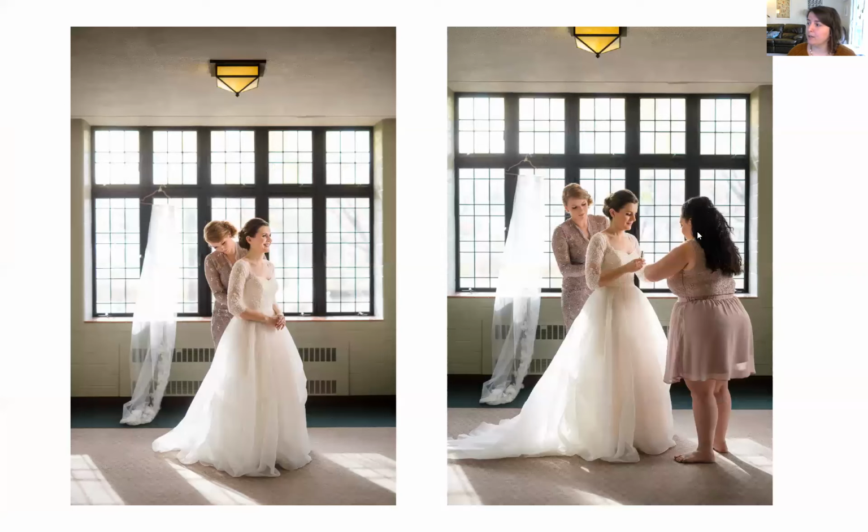More interestingly, when this person comes in to help her, the focus is still on the bride's face because the light is not connected to me. It does not hit this bridesmaid first. It hits the bride's face first. Is that making sense? Let's see some nodding. All right, cool.